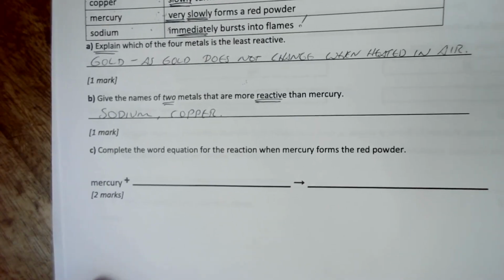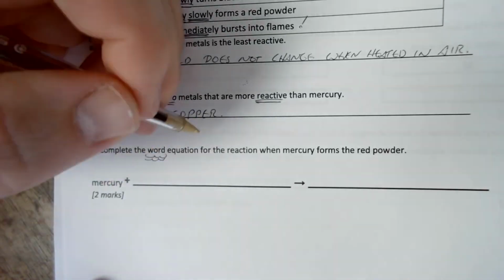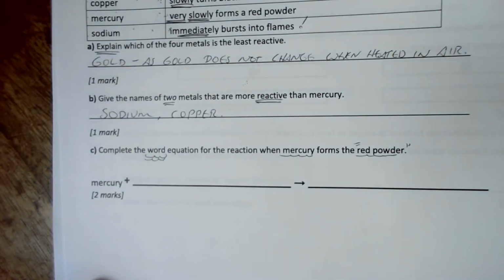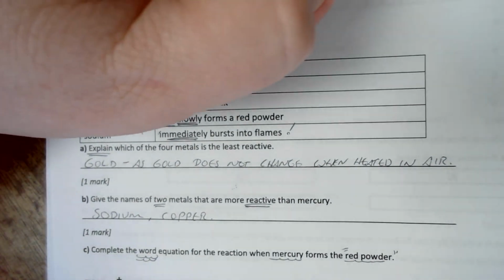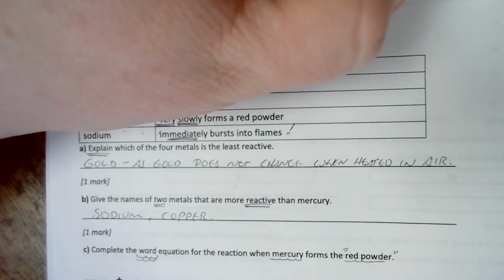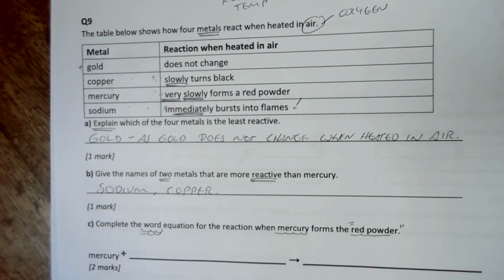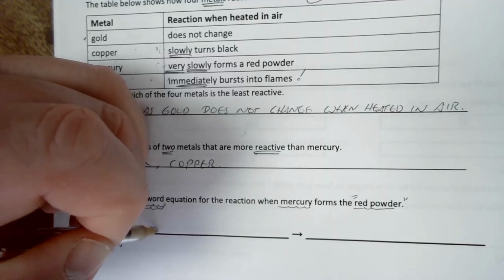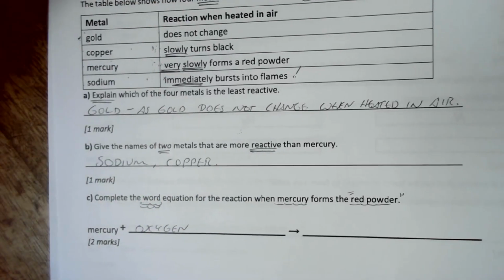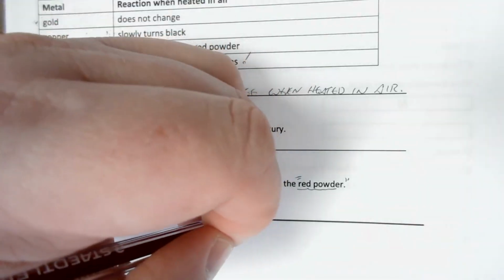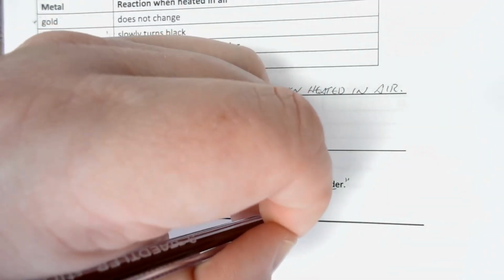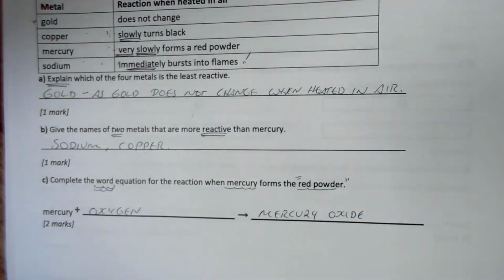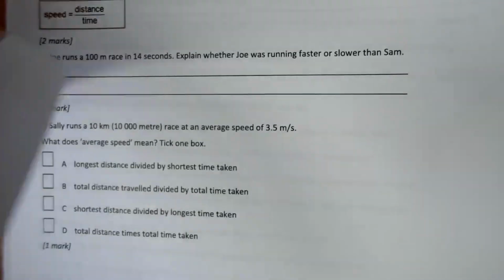Complete the word equation for the reaction when mercury forms the red powder. Now it's obviously reacting with oxygen in the air, isn't it? So we've got mercury, plus sign means reacts with, so mercury reacts with oxygen to form mercury oxide. If you're old, you might remember it as mercuric oxide. But mercury oxide. If you put mercuric oxide, I'll probably give you the mark because historically that's what it used to be called.